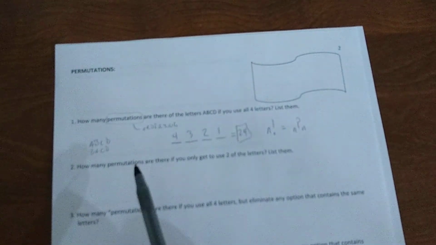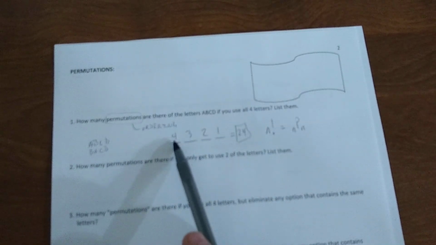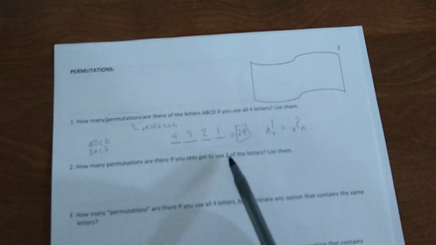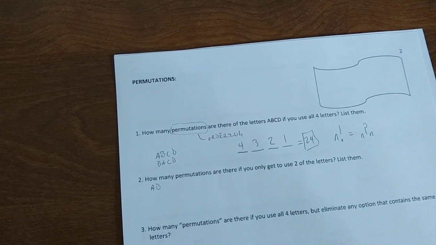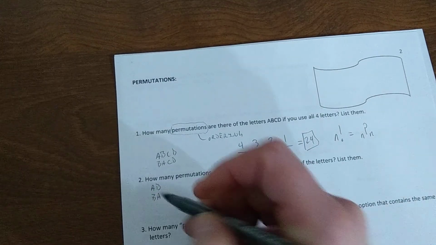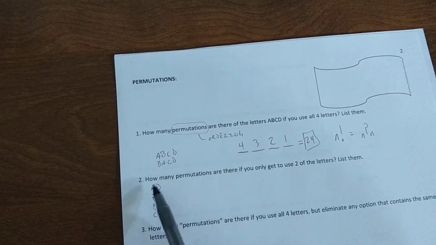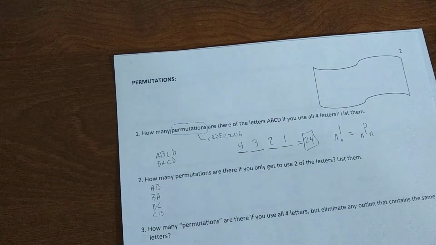All right, now let's say where it becomes different. Notice that factorial has to use all the letters. You have 4 letters, then 3 letters, then 2, then 1. Permutations can use only 2. So for a permutation, we're going to have the letter A and then B. We're not going to use all 4 letters, just 2. And then B followed by A. And then B and C. Notice if I switch the order, it counts as something new. That's unique to permutations.